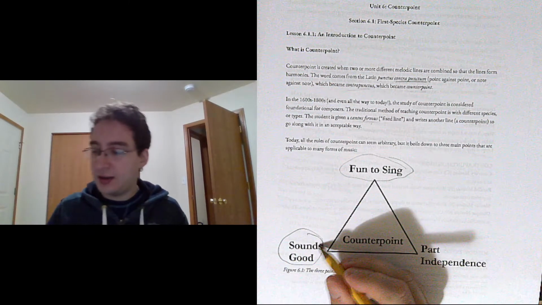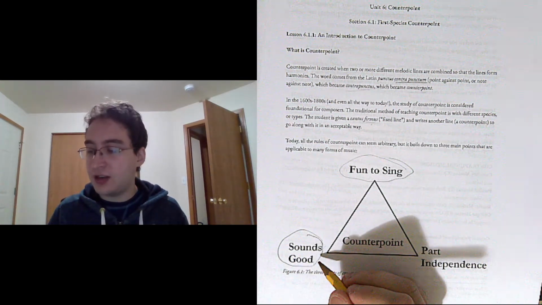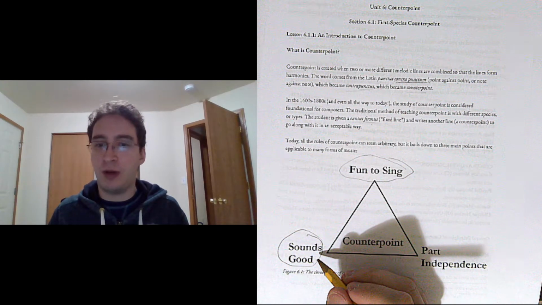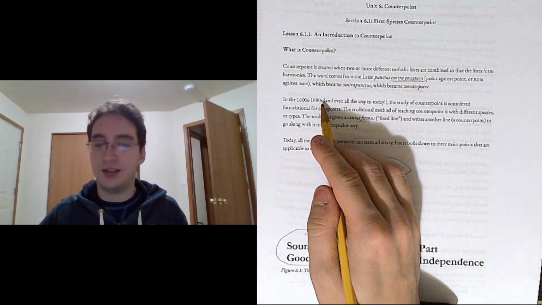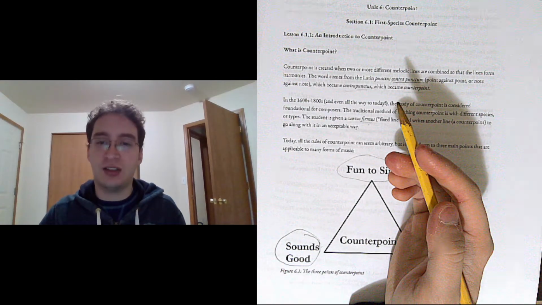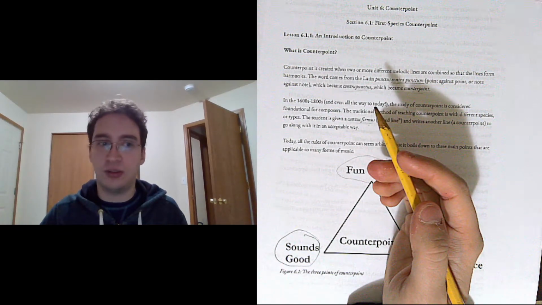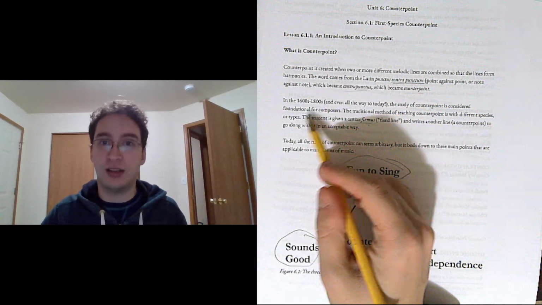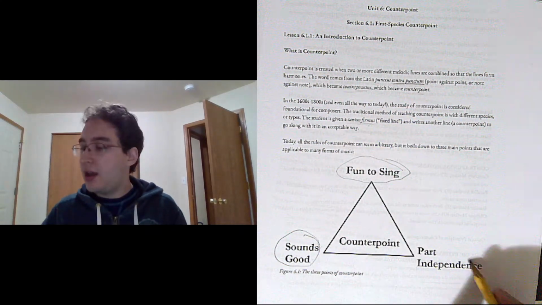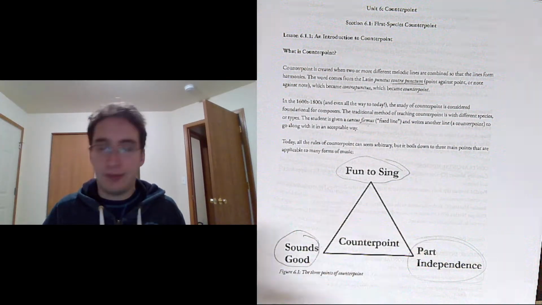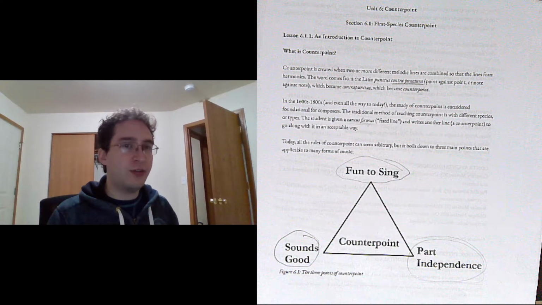So what we're going to look at this unit is more traditional, more in line with what white European men thought in the 1600s to the 1800s, but it also applies to a lot of the folk music and folk tunes and modern popular music that we look at now. And then the last element is part independence. Because if you have two different melodies, you want them to sound like different melodies.